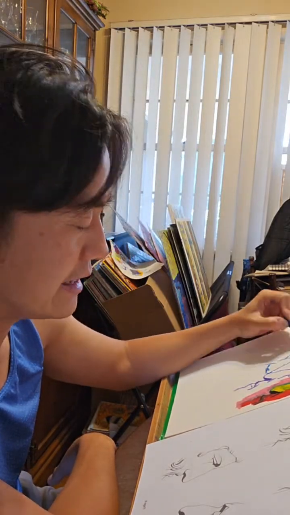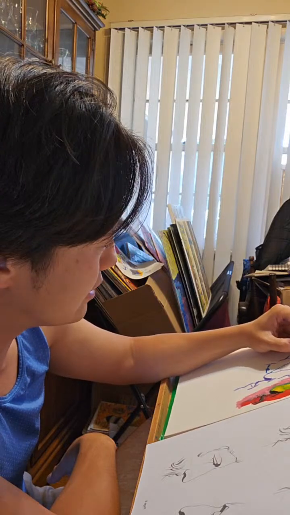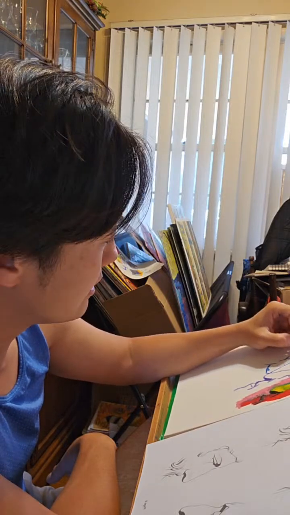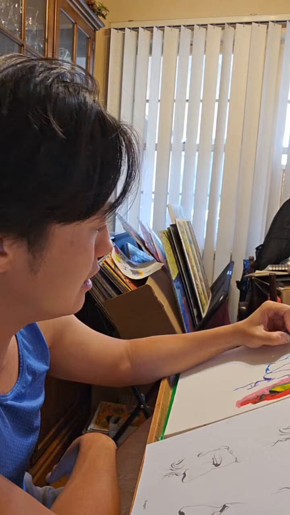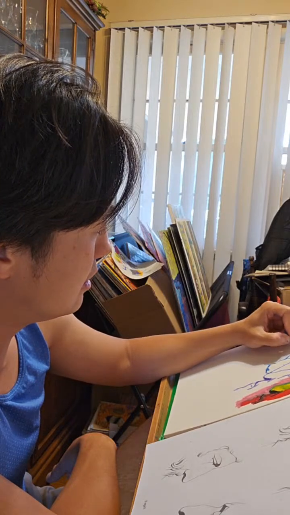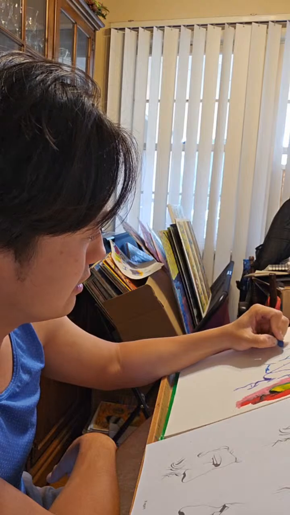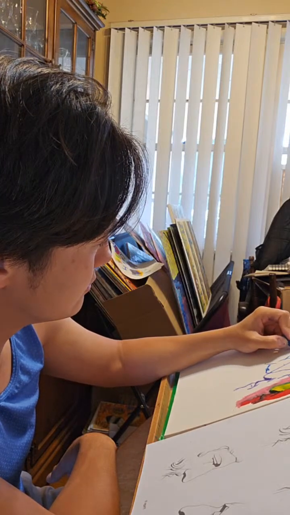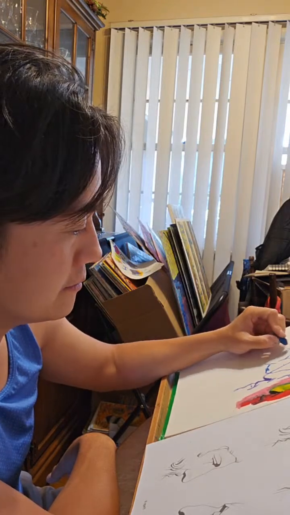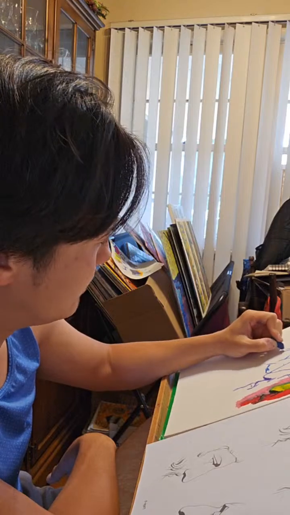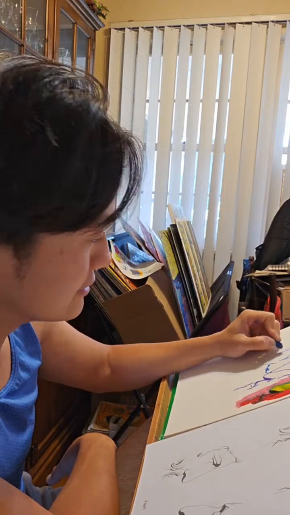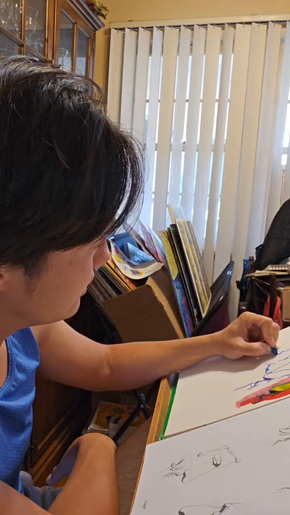I have to be creating a work, a piece, some type of work that's a complete piece. And because of that, there's this false sense of pressure that everything has to be a piece rather than a study.